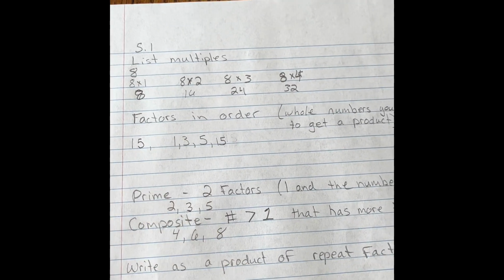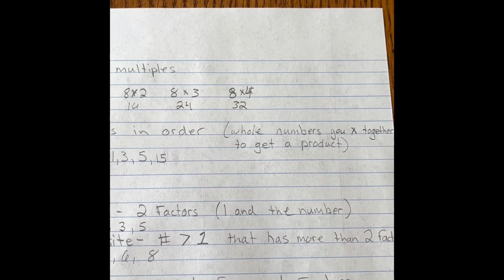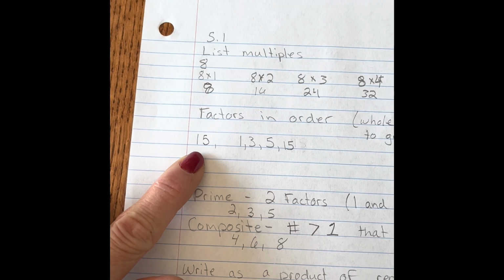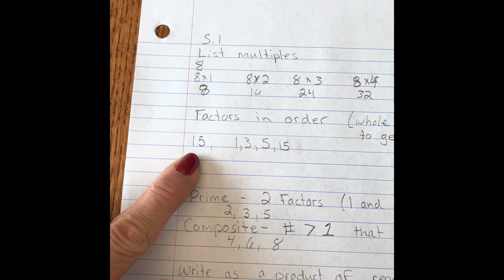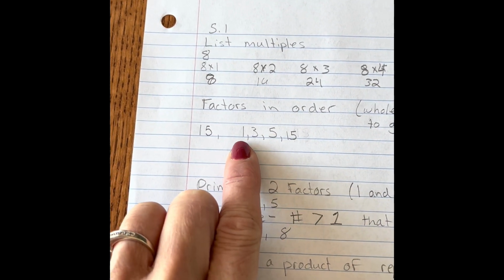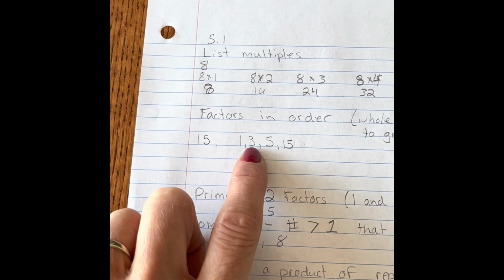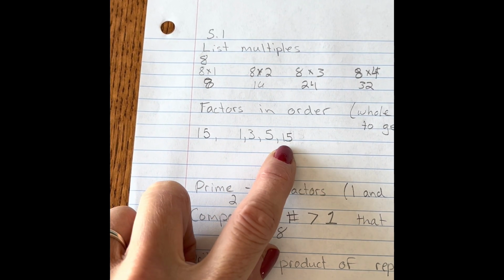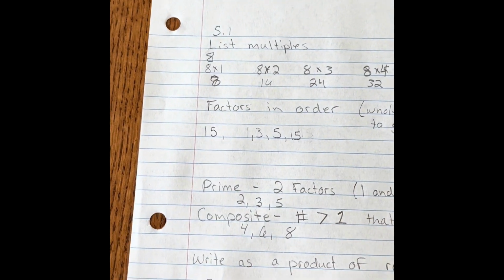Factors in order. A factor is a whole number you multiply together to get a product. So what are some factors of 15? Numbers that you can multiply together and get 15. They want them in order as you're thinking of them. You can think of them and write them all down and then put them in order. So we know 1 times 15 together will get you 15. And 3 times 5 multiplied together will get you 15. I wrote them in order: 1, 3, 5, and 15. Those are all factors of 15.